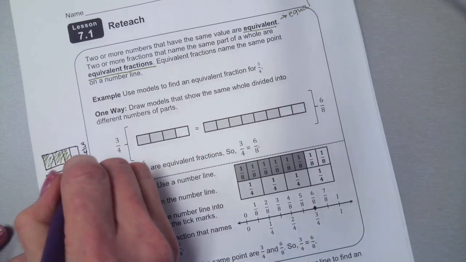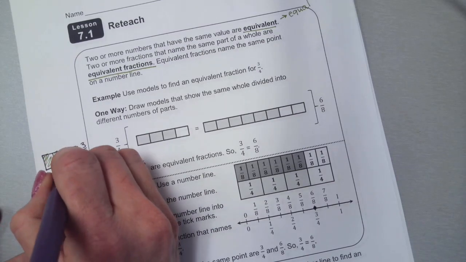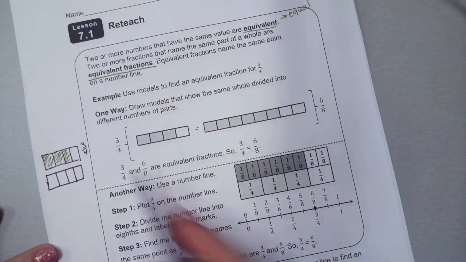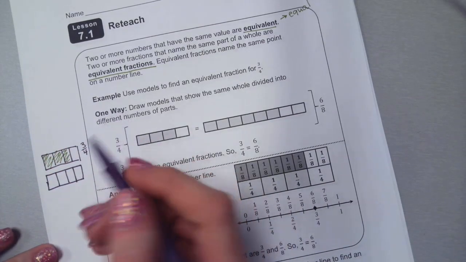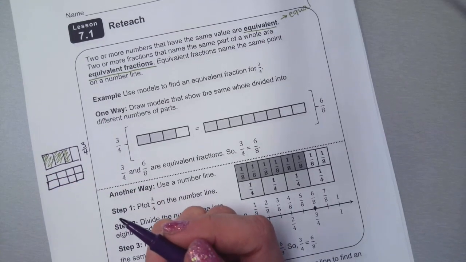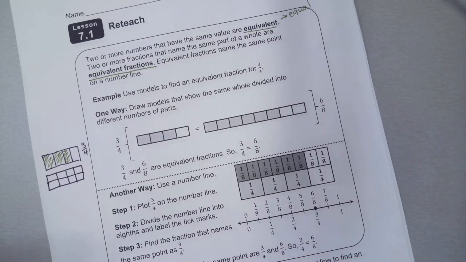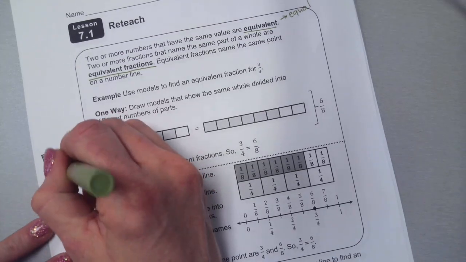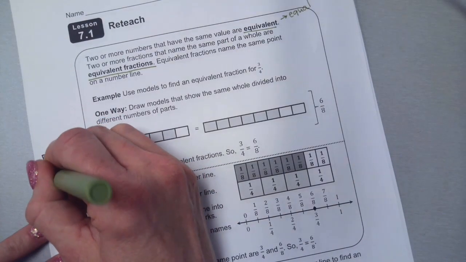Now I'm going to draw a rectangle that is exactly the same size, but instead of 4 pieces, I have 8 pieces. Y'all see that? I have 8 pieces instead of 4 pieces. So I'm still going to shade in this exact same amount.